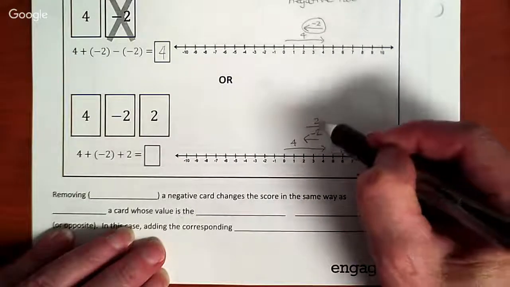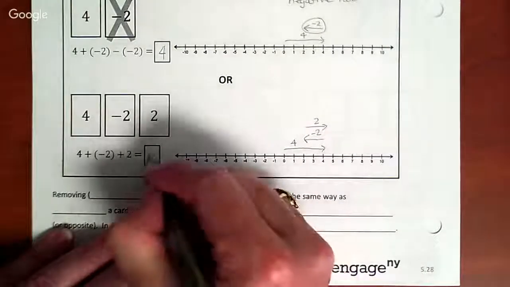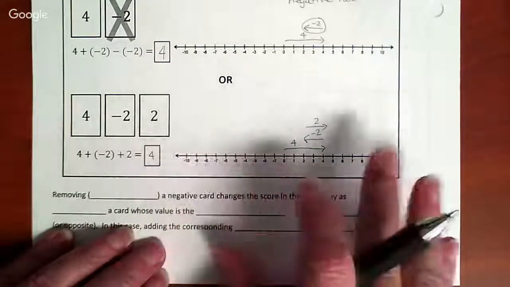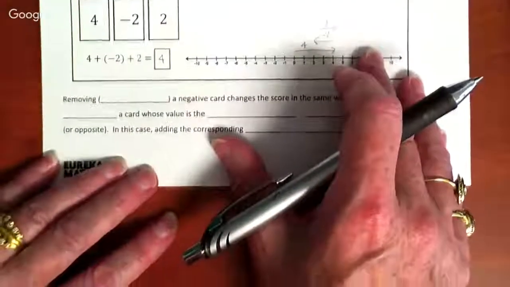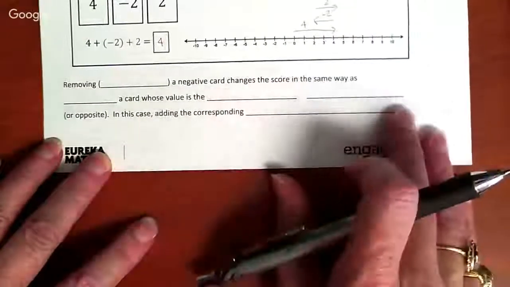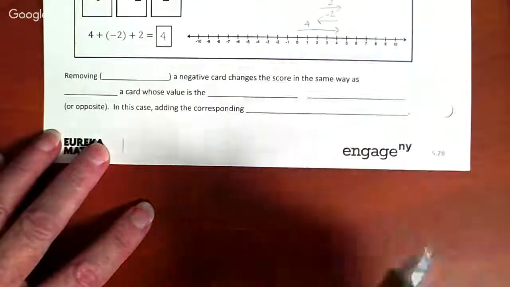Notice these are exact opposites. They go to 0, right? And what do we call those? Additive inverses. So that's what's going to be incorporated in here again. So here's how we write that.